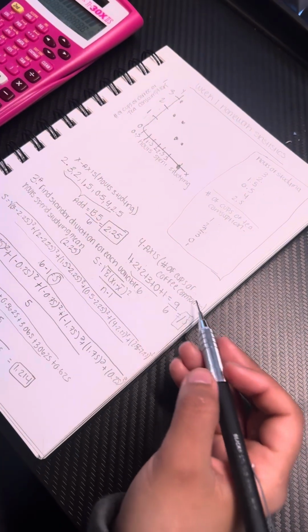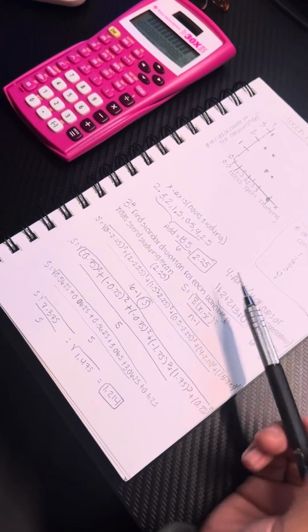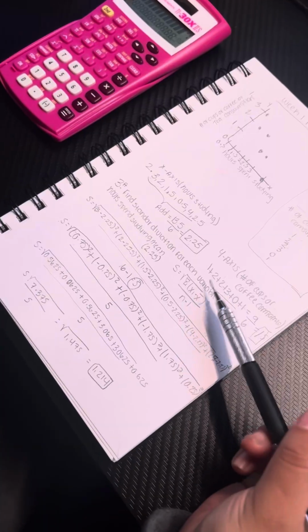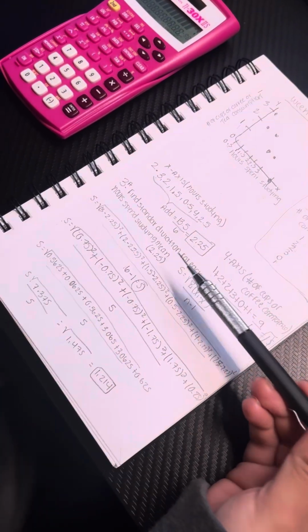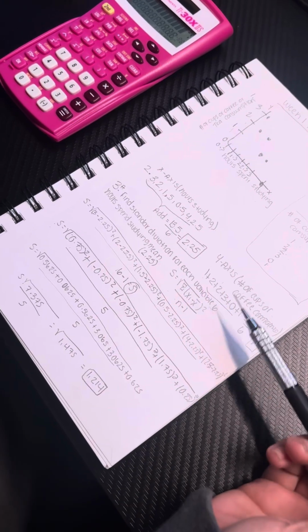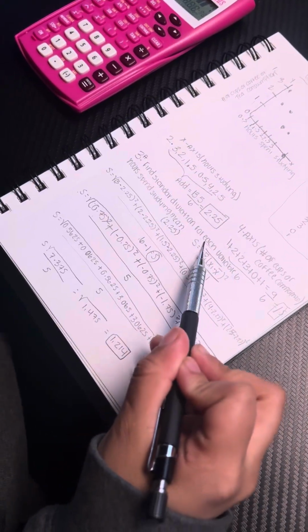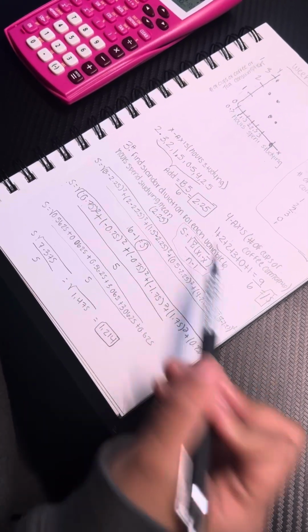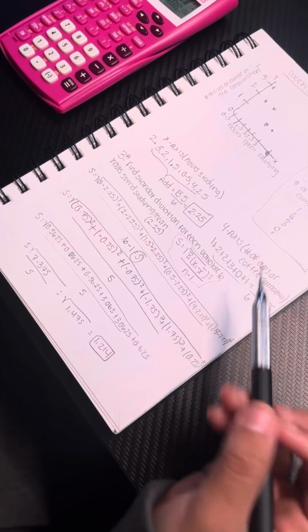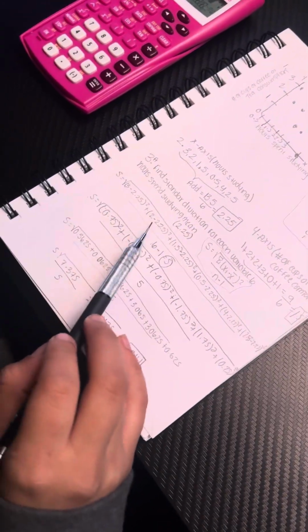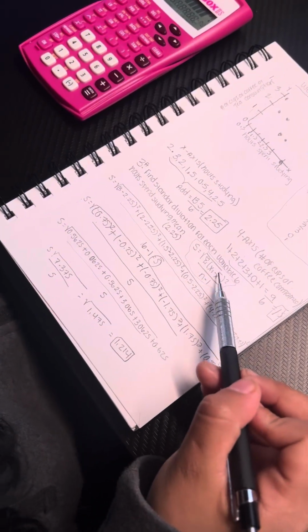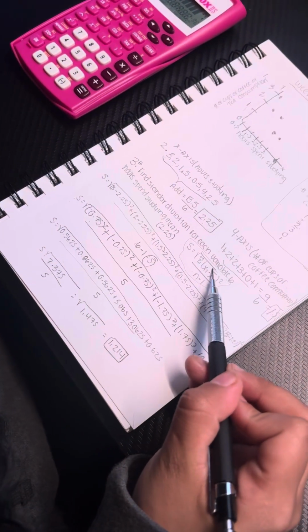To keep on going, for our third question, we were asked to find the standard deviation for each variable. So for the first one, hours spent studying, I used the mean because that's what we are supposed to use. And we use this equation right here. For the xi, I used the numbers that we were given, and for the x bar, I used the mean.